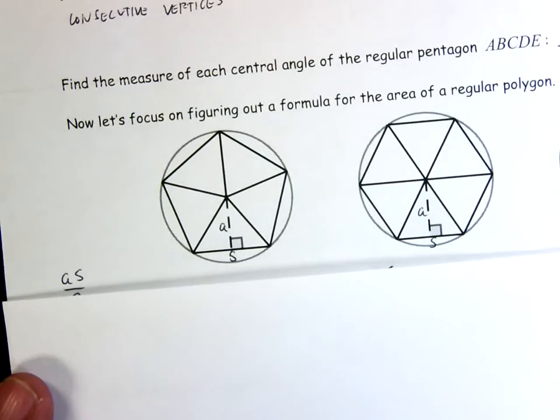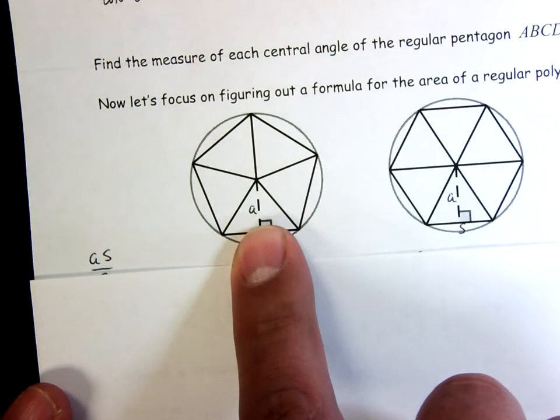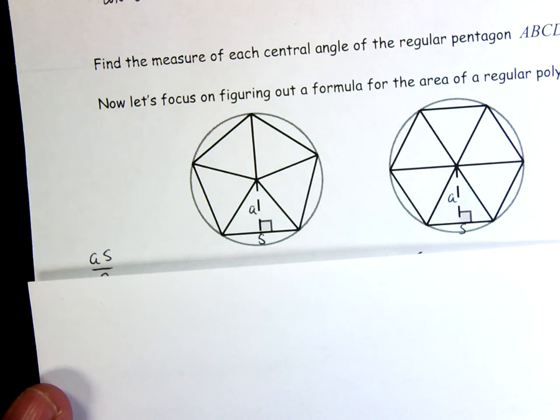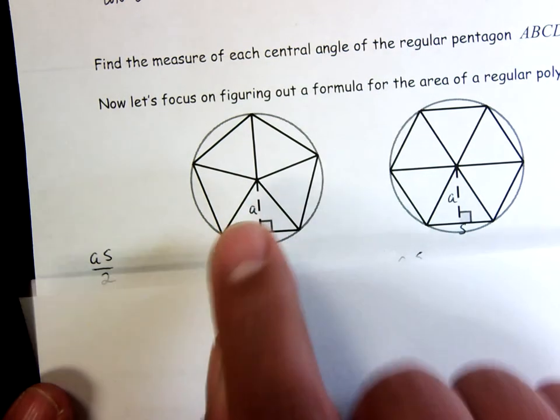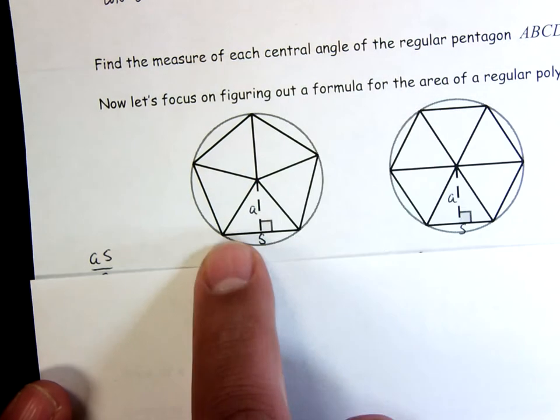I've got a regular pentagon right here. I'm trying to come up with an expression for writing the area of this regular pentagon. Look at this triangle at the bottom. Let's call this piece A, that's the apothem, and this is the side length of the triangle.